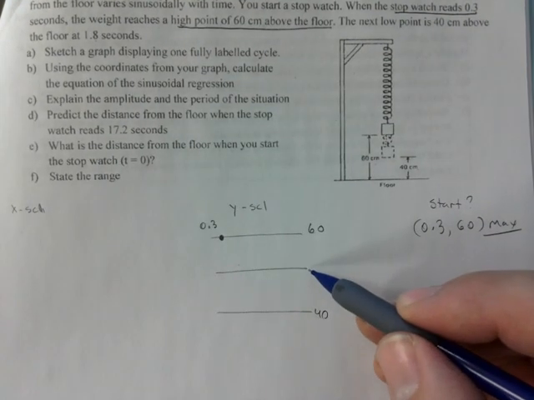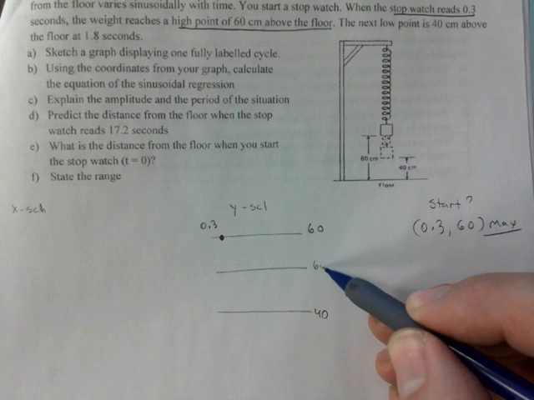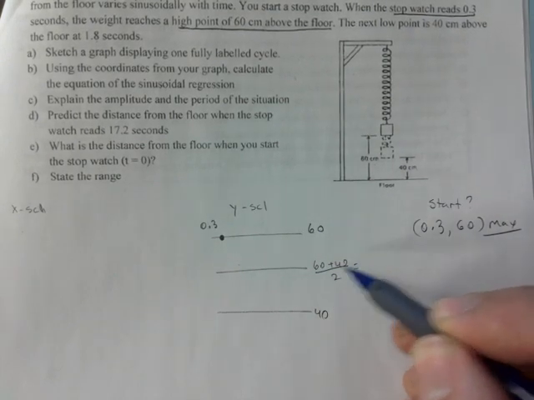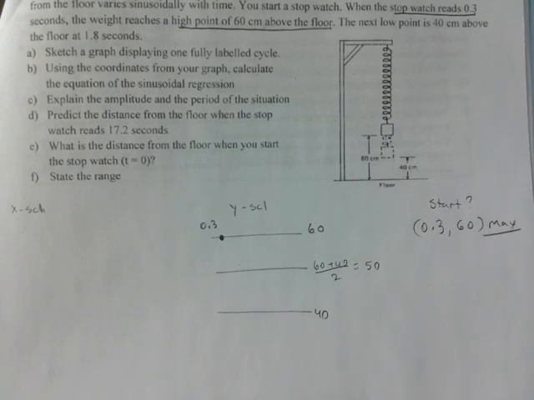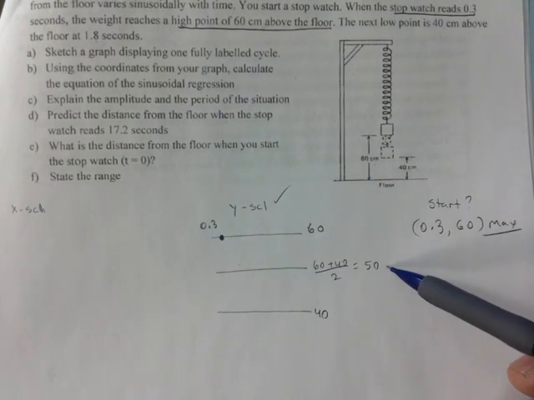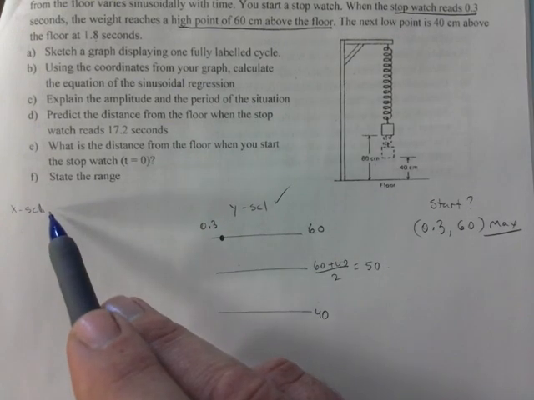How would I find my mid? You just take the average, right? 60 plus 40 divided by 2, right? So that's 100 divided by 2, that's 50. Check, your Y scale is done, right? They gave you these, you just have to figure out the mid. Y scale is done. X scale is still a problem.